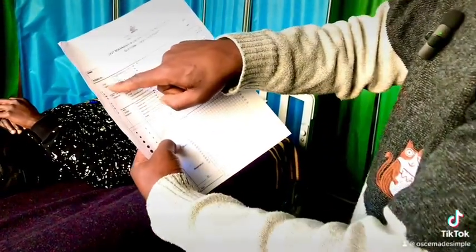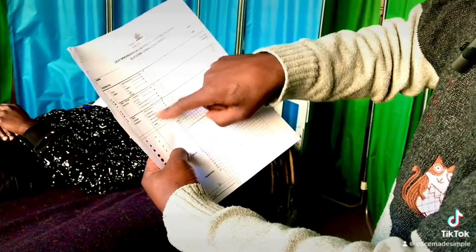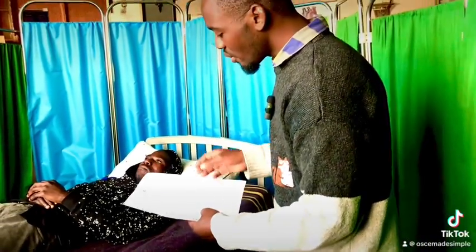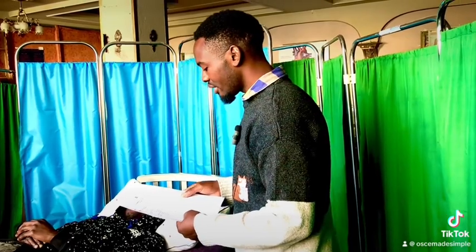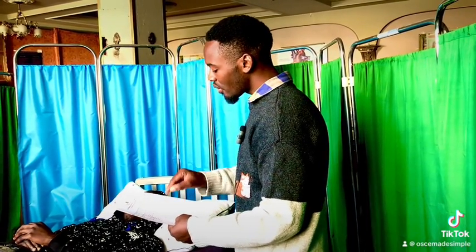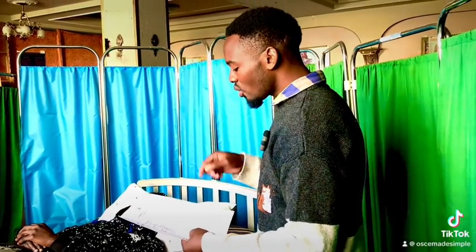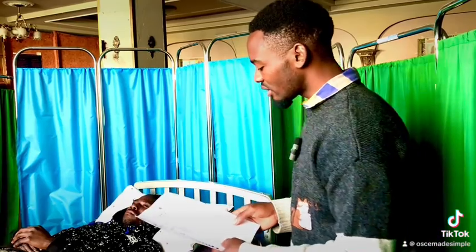Eye opening is out of 4, then this one is out of 5, and this one out of 6. When we add these, the total is 15. Since this patient got 3 under eye opening, I won't continue or introduce pen or any stimuli. I'll go to the next, which is best verbal response.